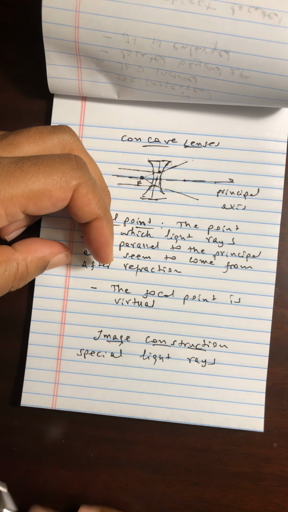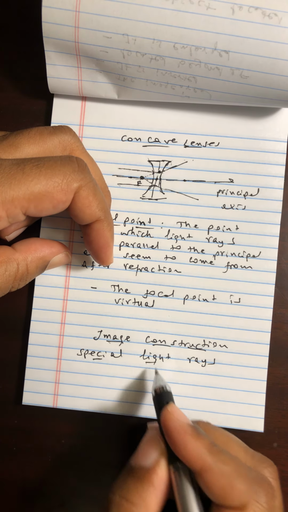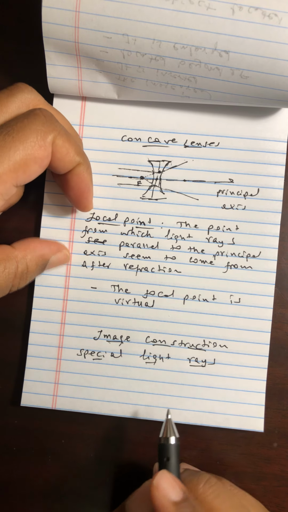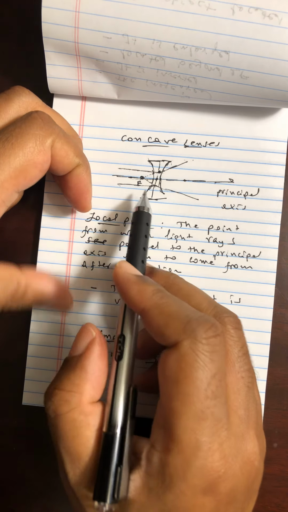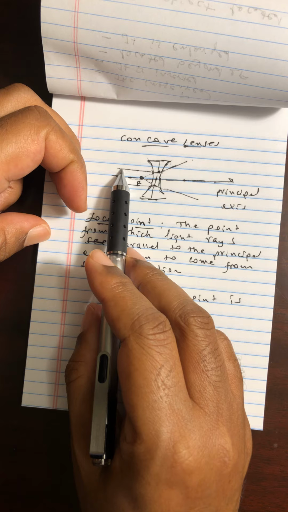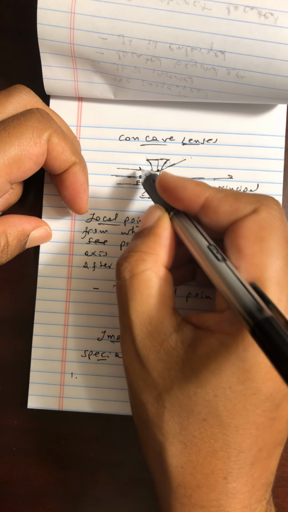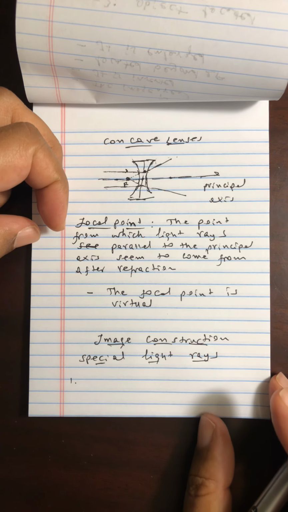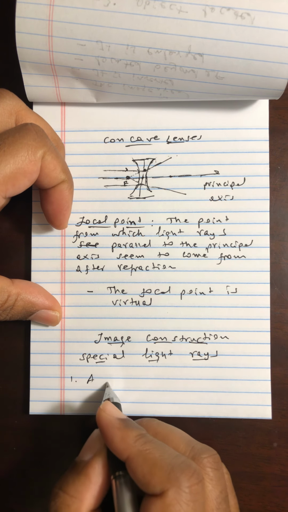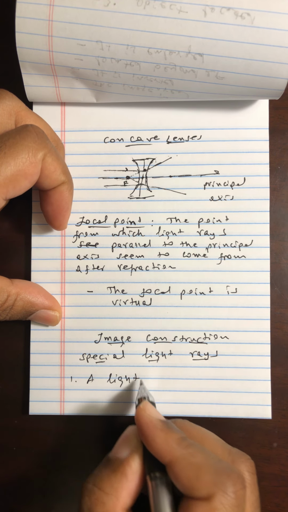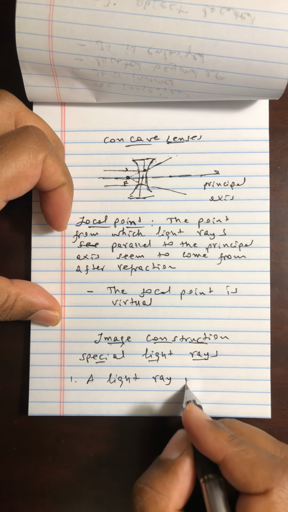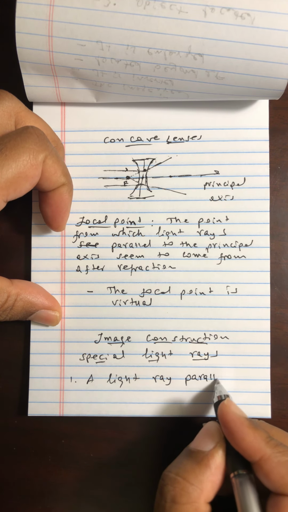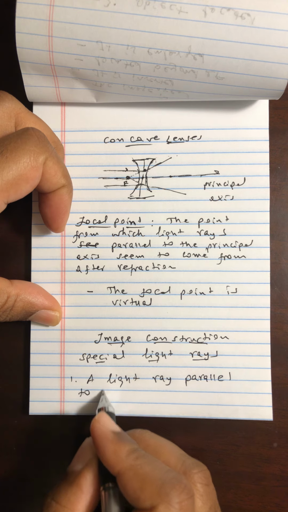Now the first two have directly to do with the definition of focal point. The first one is a light ray parallel to the principal axis seems to come from the focal point after refraction.